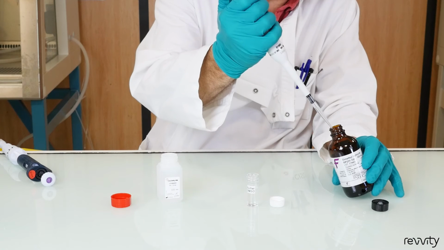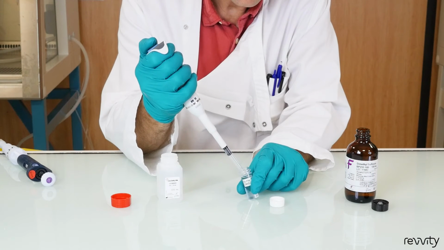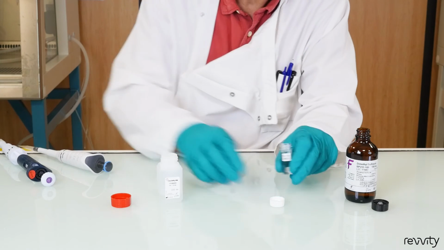Since inhibitor red stock solution contains DMSO, we recommend that you prepare a kinase binding buffer containing 4% DMSO to proceed with subsequent dilutions.